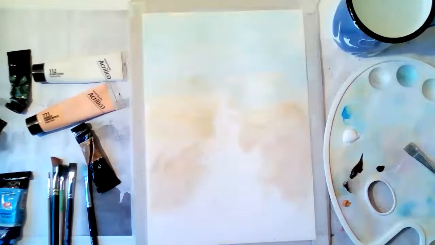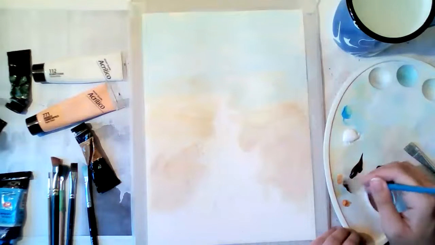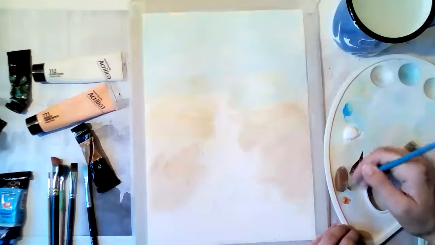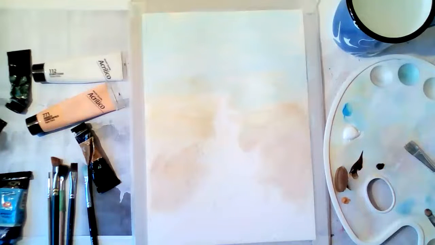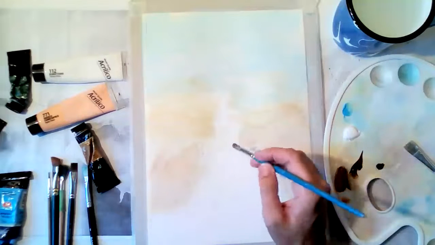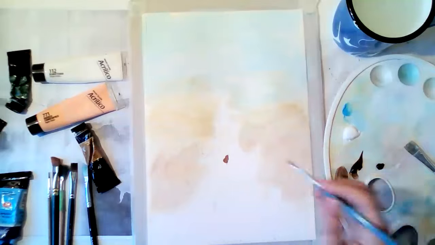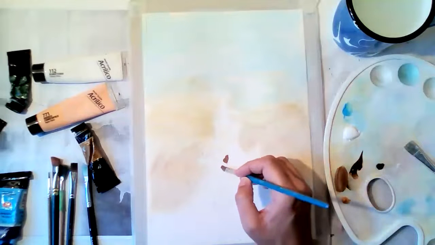So then maybe also I will mix sienna a bit with brown. It's not too yellow. And then also let's see. Maybe even this is a bit too dark.